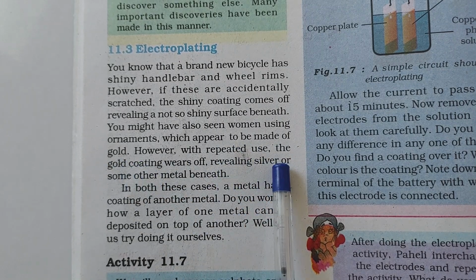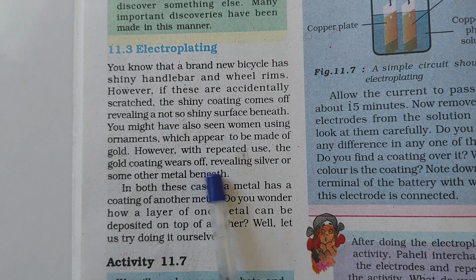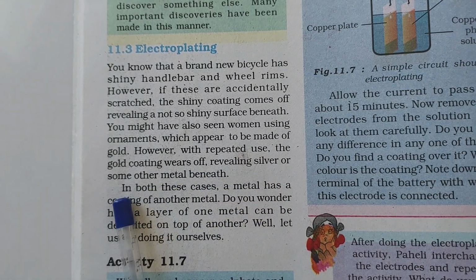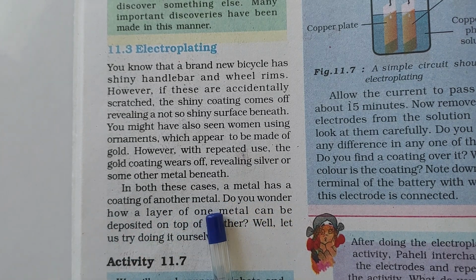However, with repeated use, the gold coating wears off, revealing silver or some other metal beneath. In both these cases, a metal has a coating of another metal. Do you wonder how a layer of one metal can be deposited on top of another? Well, let us try doing it ourselves.